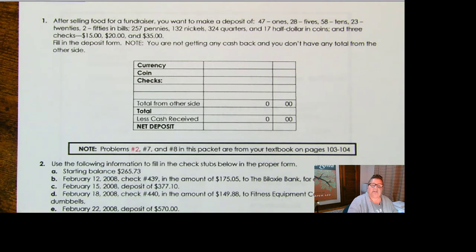We will have 257 pennies, 132 nickels, 324 quarters, 17 half dollars, that's a 50-cent piece, and 3 checks, one for $15, one for $20, and one for $35. We're going to fill in the deposit form, and we're going to note that we're not getting any cash back, and we will not have a total from the reverse side. So here's how it's done.